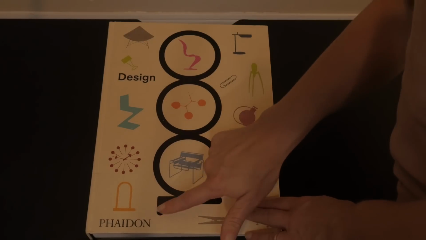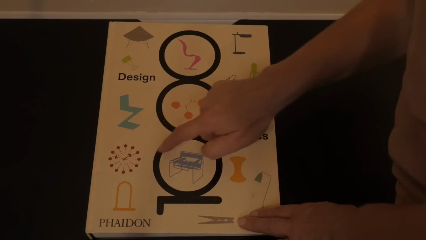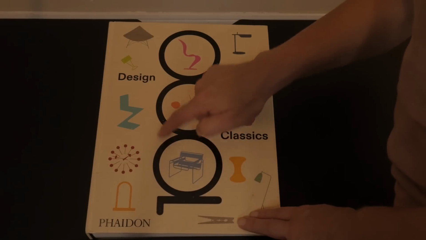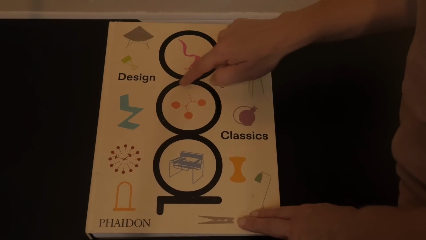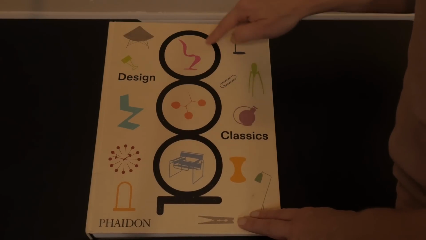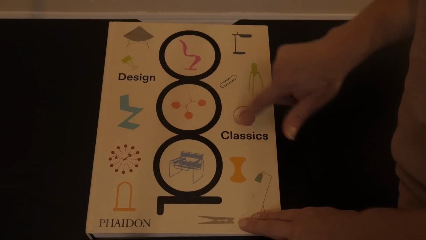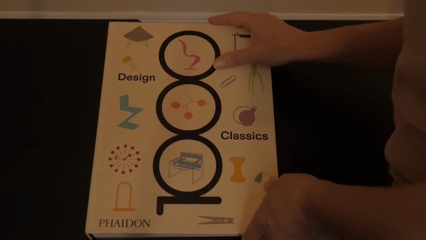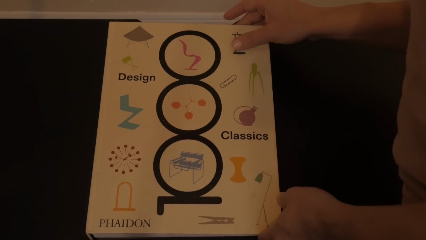You can see this is 1000 Design Classics. Okay, so let's open the book up.